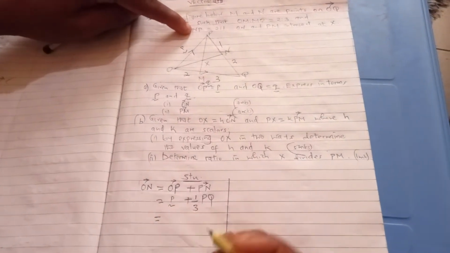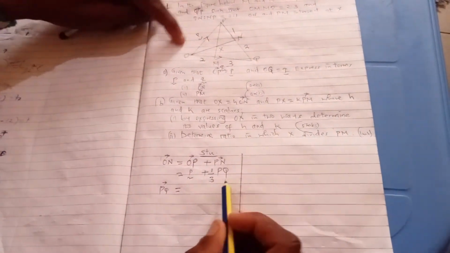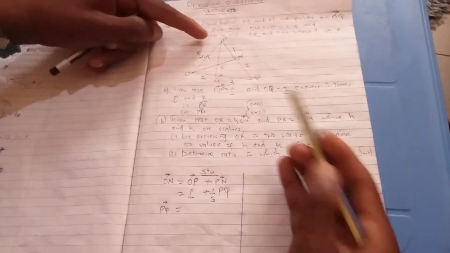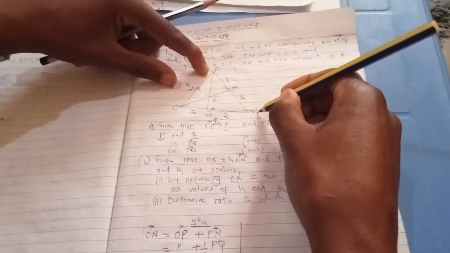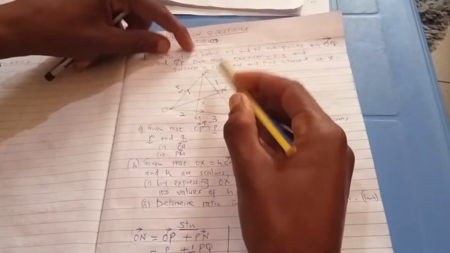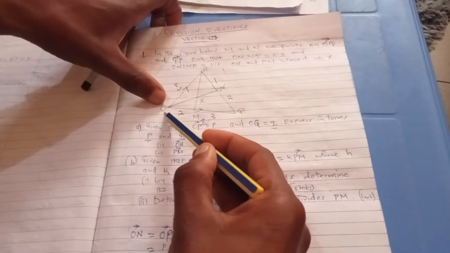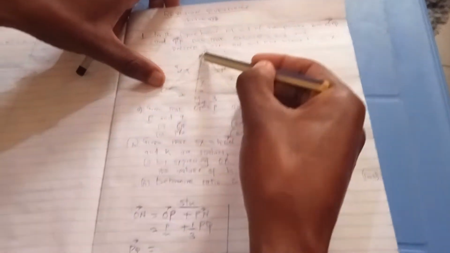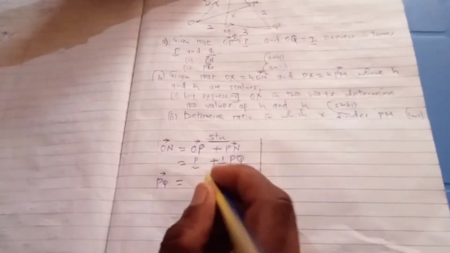That means we need first of all to look for PQ in terms of P and Q. So PQ, you are starting from P to Q. For us to use P and Q, we can decide to go from P to O, and then O to Q.